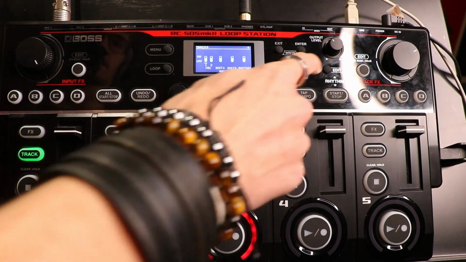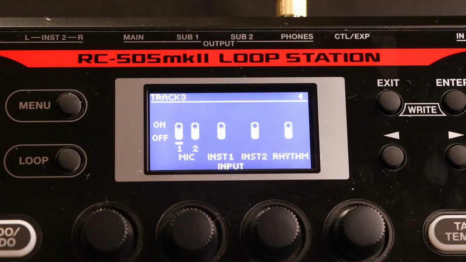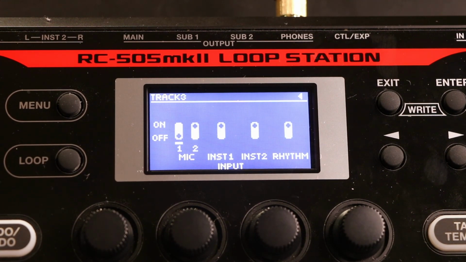And finally, you can select which input will be recorded on this track. So for example, if I disable the mic one, when I bounce the tracks into this one, my mic will not be recorded on it. So you can avoid sounds that you don't want to be in your loop. You can also use that if you just want to record your guitar on one specific track and not your voice.